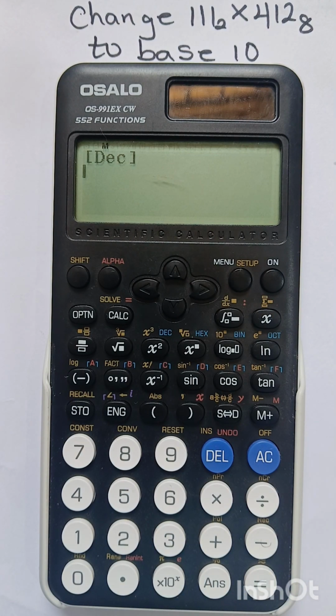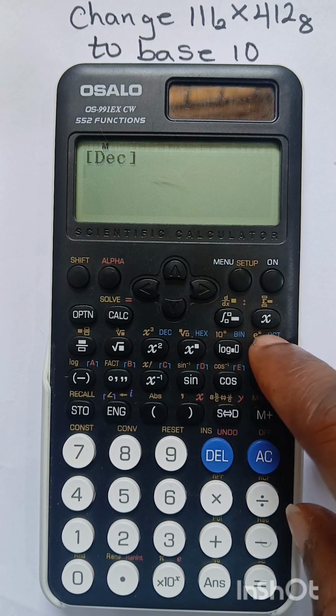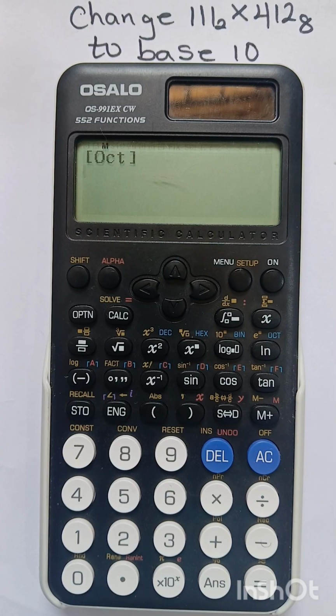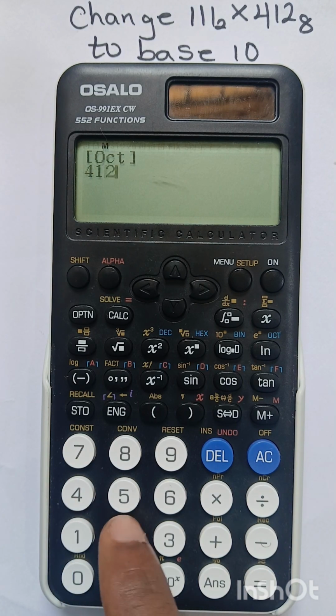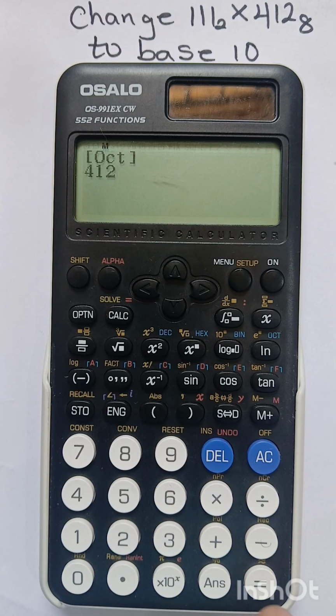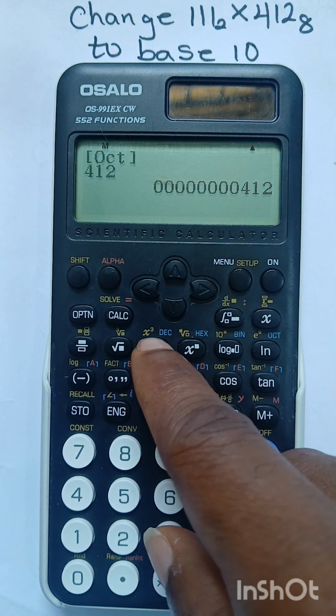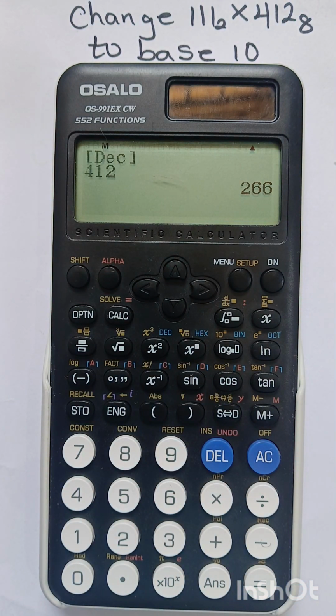Then since this one is in base 8, you have to press the oct here, then you press your 412, then press your equal sign, then you have this. Since you are converting it to base 10, you press your dec here, then we have 266 as our answer.